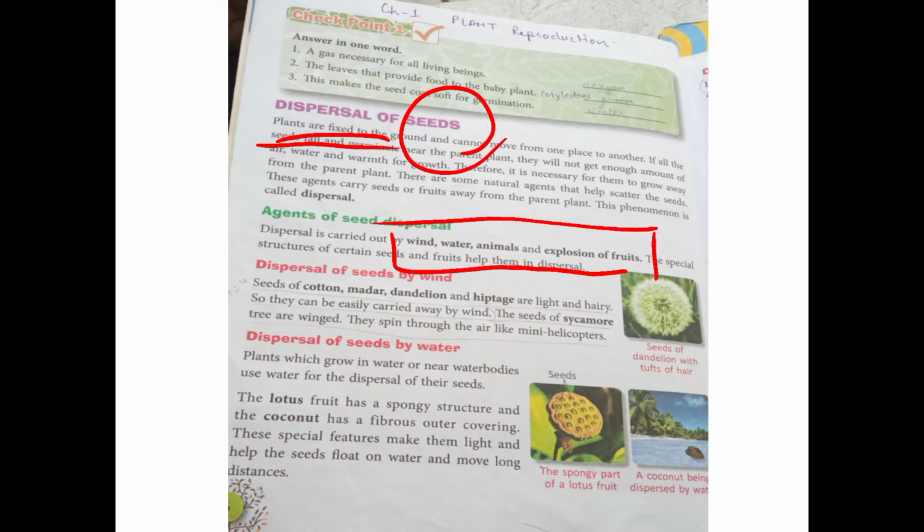Dispersal of seeds by wind. Wind से कैसे कोई seed disperse होगी? तो विंड से वही चीज़ डिस्पर्स हो सकती है, वही चीज़ स्प्रेड हो सकती है जो चीज़ें हल्की हों. तो हल्के सीड्स जैसे कॉटन, मदार, डैंडेलियन और हिप्टेज. They are very light and hairy and can be easily carried away by wind.